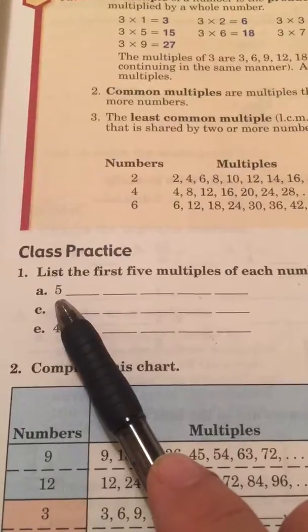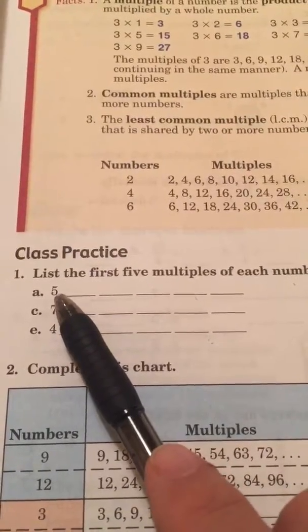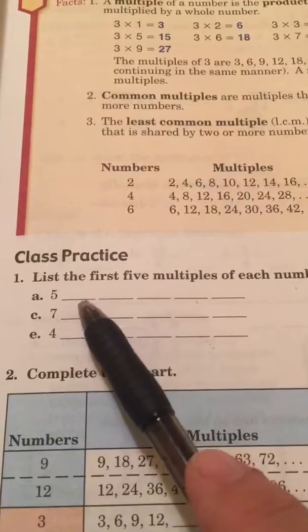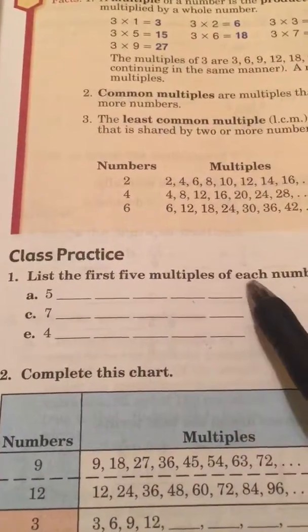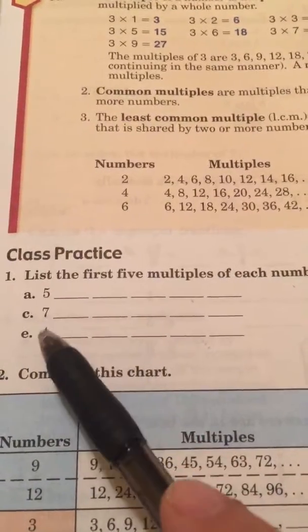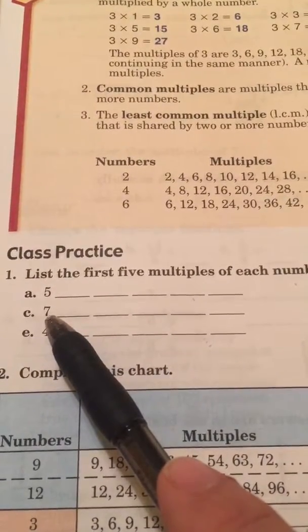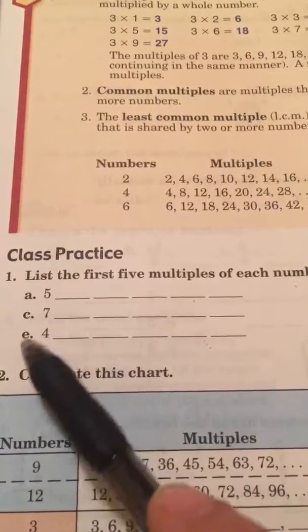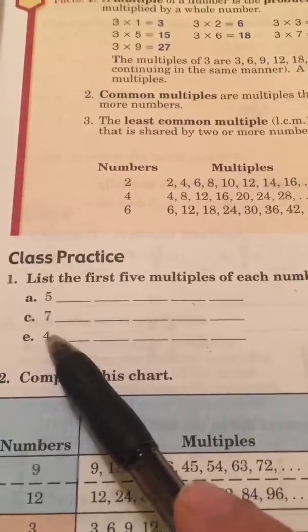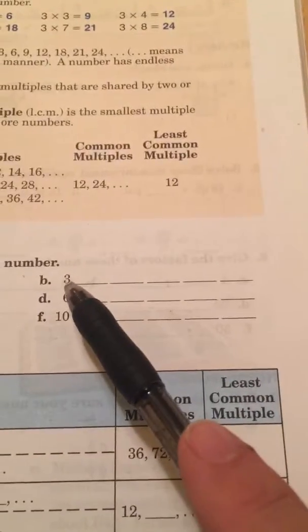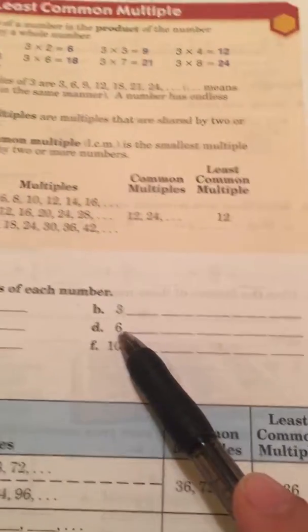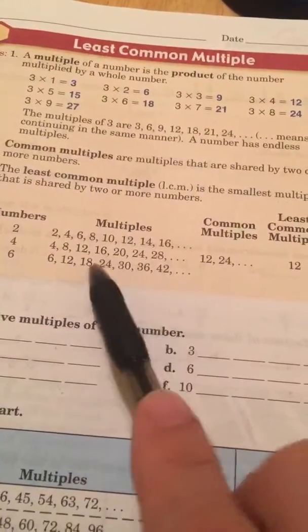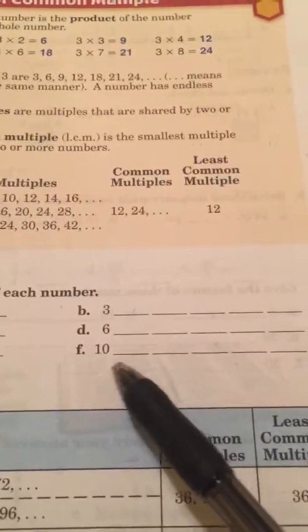In this case, I'm going to give you a little hint, it would be 5. So you would write 5, 10, 15, 20, 25. You're counting by 5s. Here you're going to be counting by 7. Here you're going to be counting by 4s. Here you're going to be counting by 3s. Here you're going to be counting by 6. Just a little hint right here: 6 is already done for you, and 3 is already done for you. You're going to count by 10s.